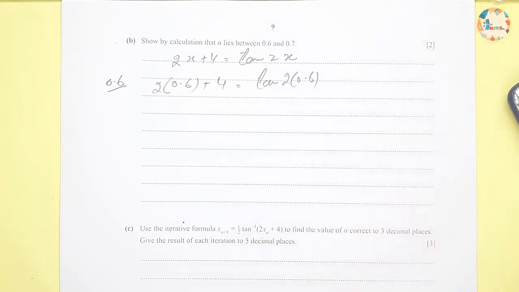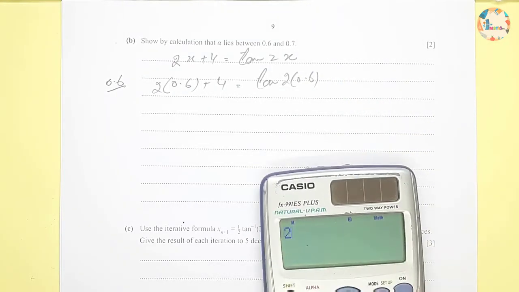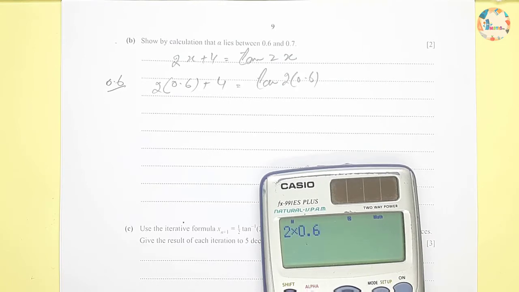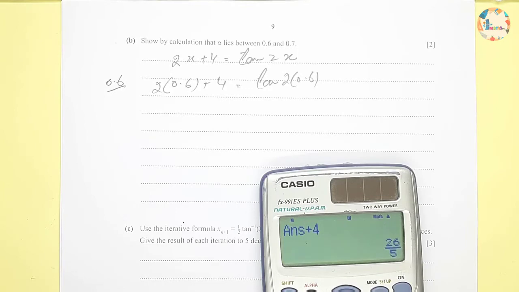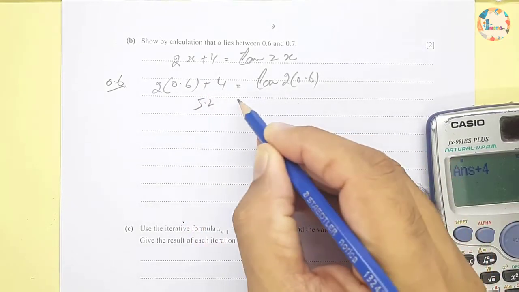This will be the situation, and if we solve it, 2 multiplied by 0.6 plus 4 is equal to 5.2, so this will be 5.2.